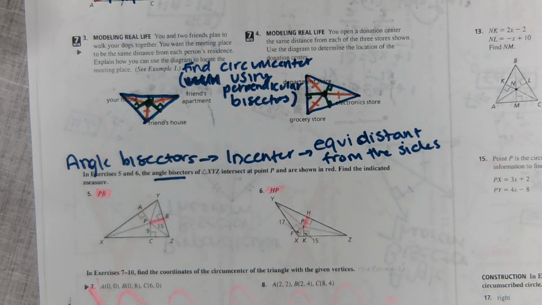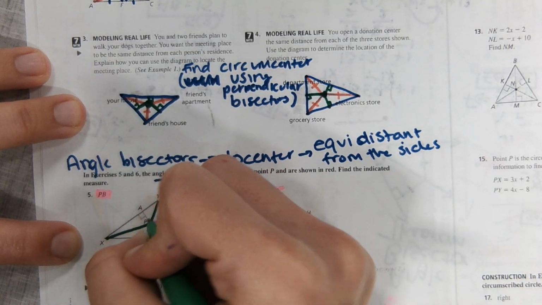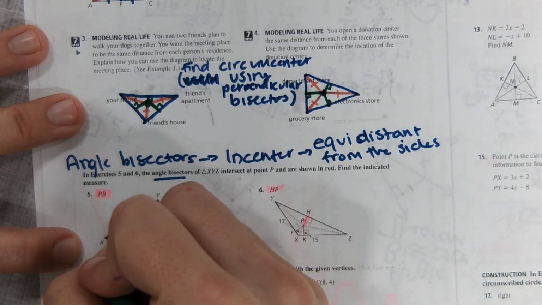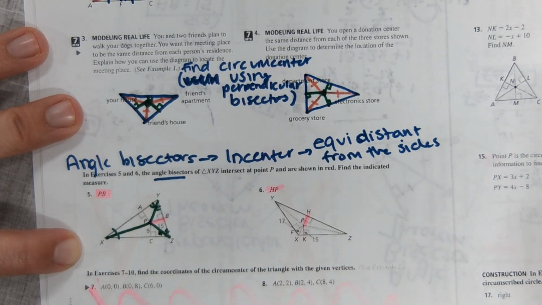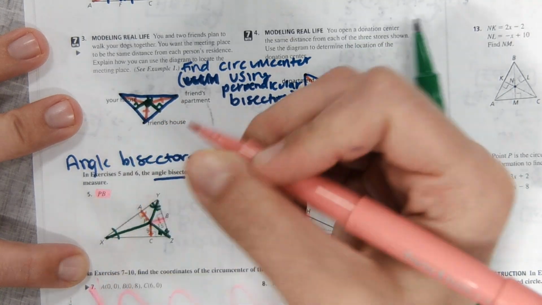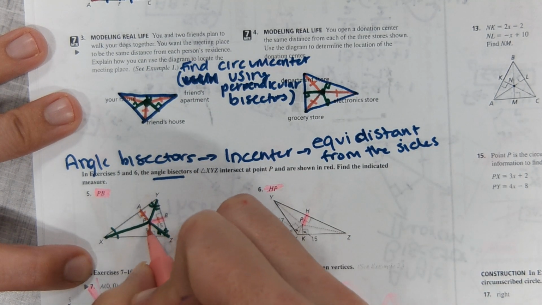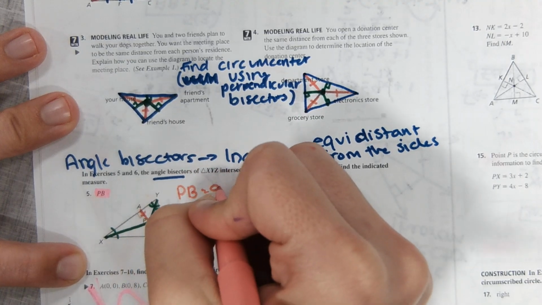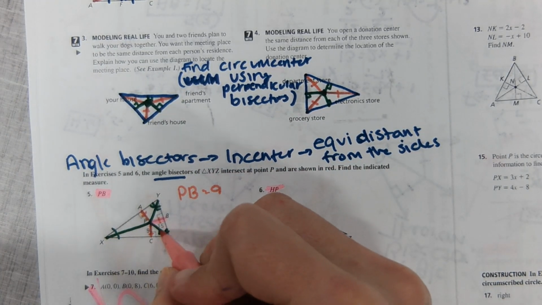Okay, so in these examples now, I'm first highlighting the angle bisectors. So this here, angle bisector, angle bisector, angle bisector. Bisects the angles. Same as this here, same as this. Okay. Then it's equidistant to the side, so all these pink lines are the same length. It's saying this here is 9, so therefore all the pink is 9. PB equals 9. And it's saying the green line is 15.